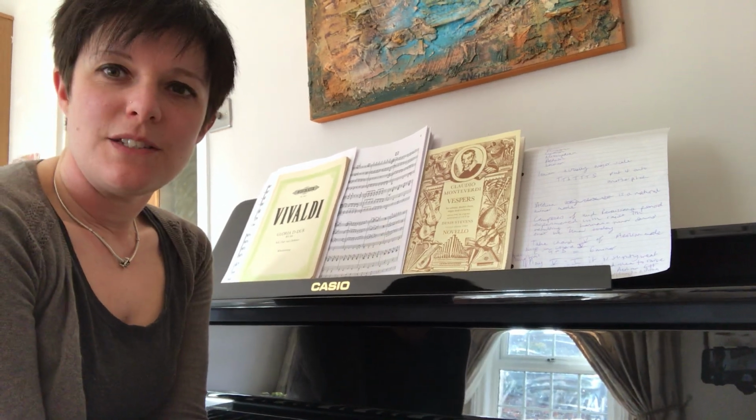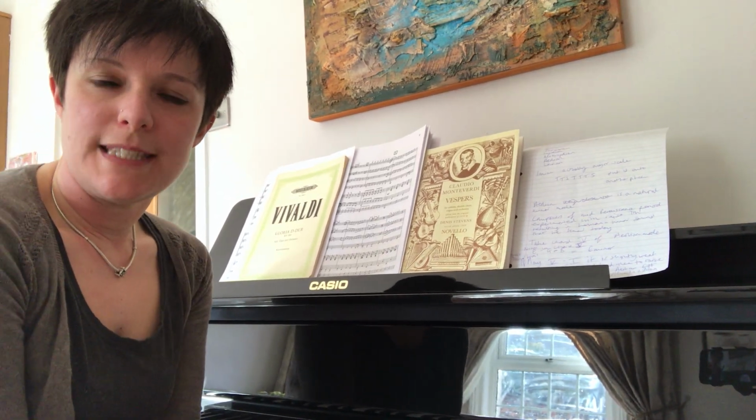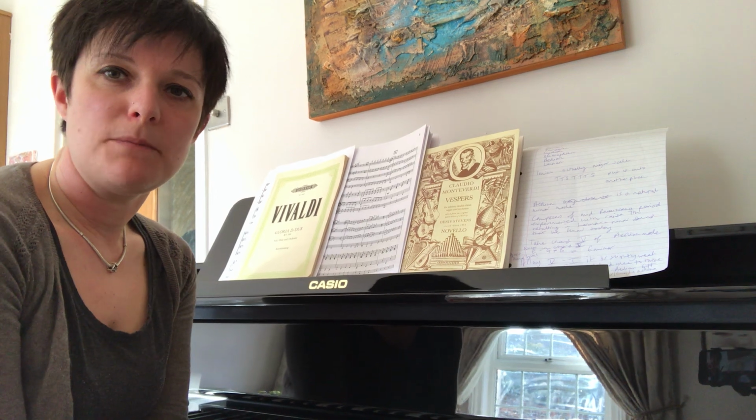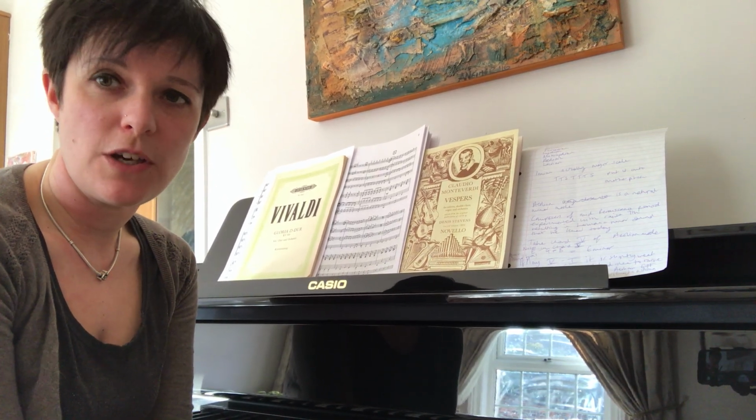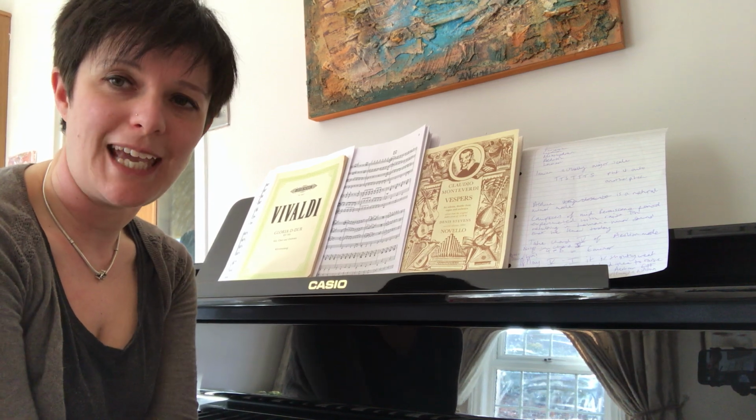Everyone. So today I'm going to introduce you to tonality and 4 different types of tonality in particular. And the first is modes, the second is major, the third is minor, and the fourth is atonal.